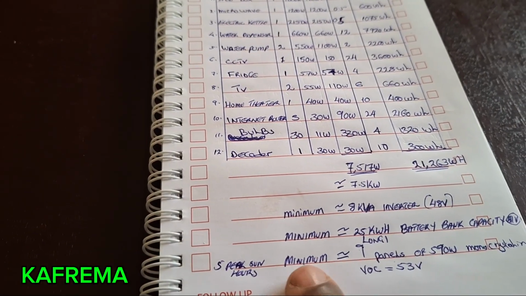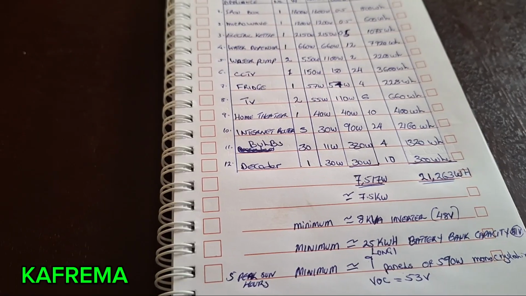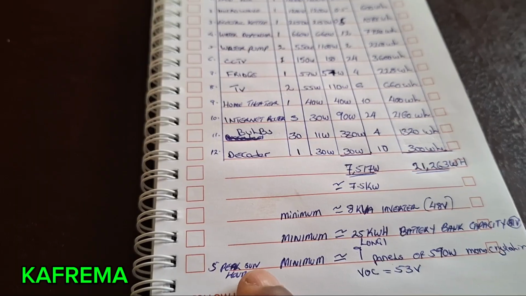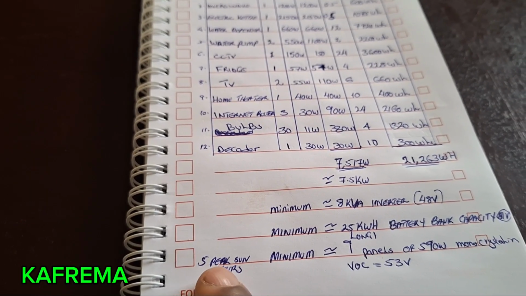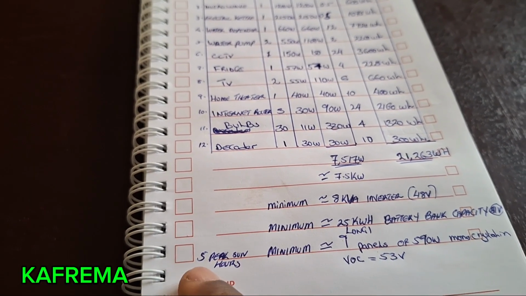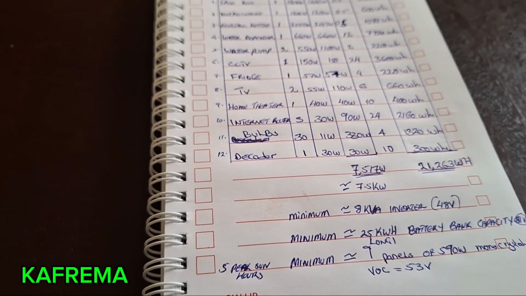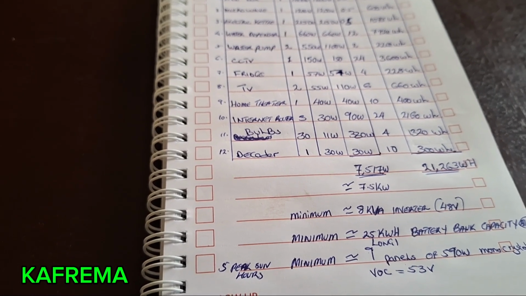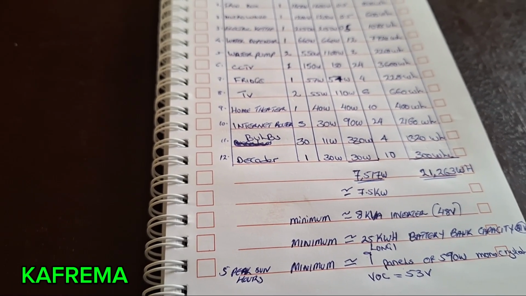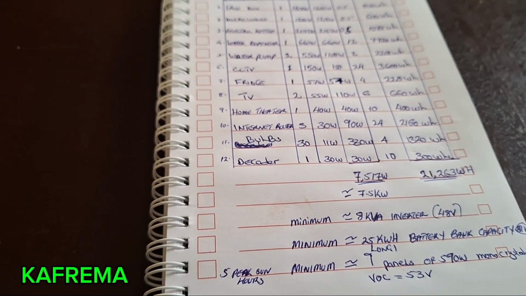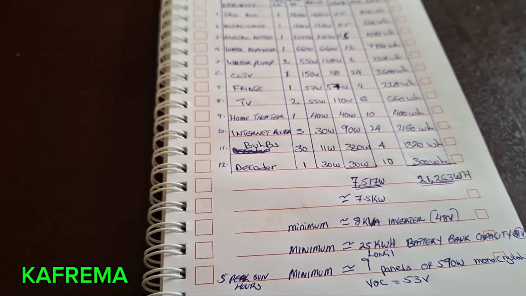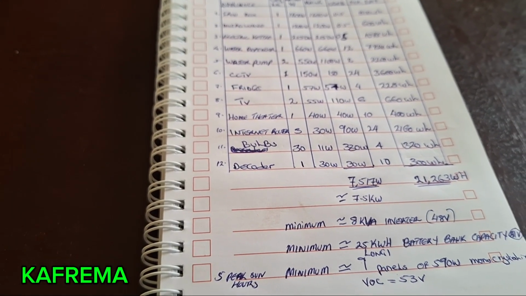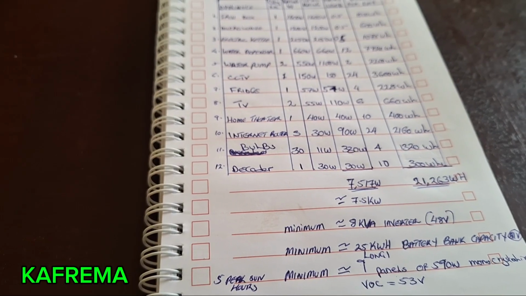We also have the minimum requirement of the panels. We said we require the inverter, battery, and the panels. For the panels, we consider peak sun hours. Here in Kenya, we have about 5 peak hours. You can check that through Google for your area. What do we mean by peak hours? Peak hours are the hours of the day when the sun is at its peak and the solar panels are making power. Where I am, it is about 5 hours per day.